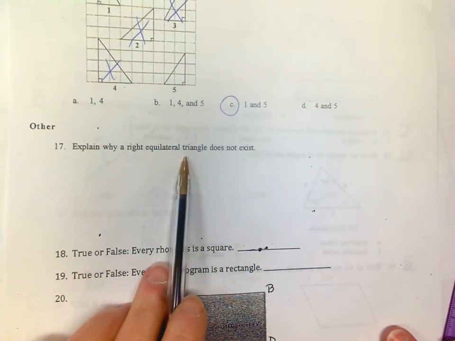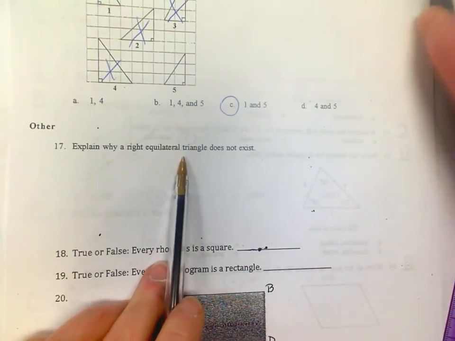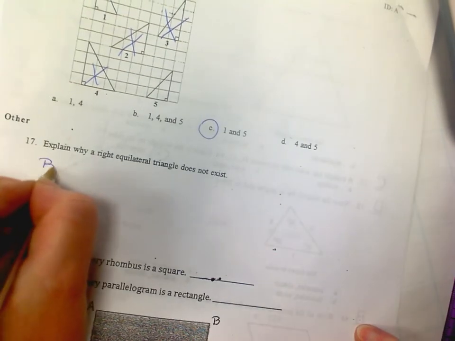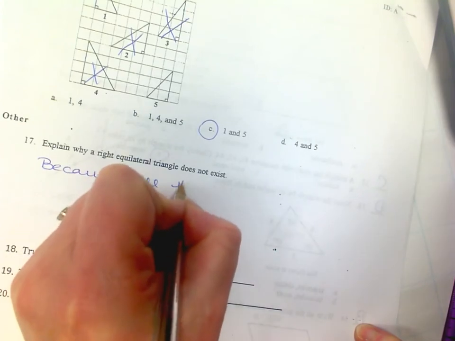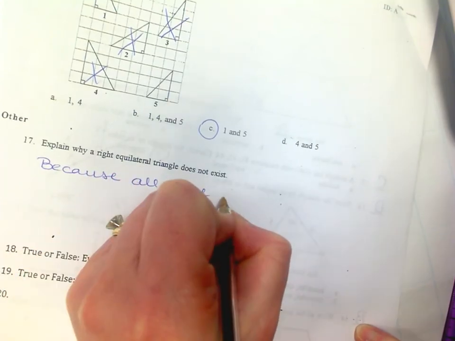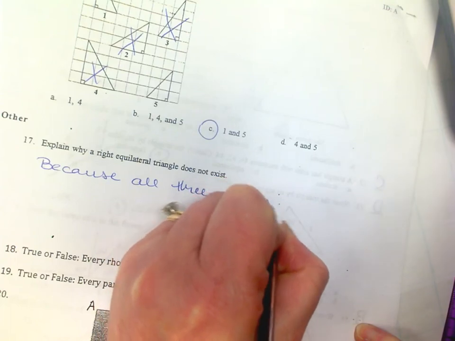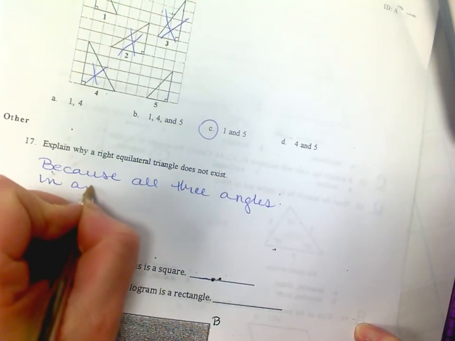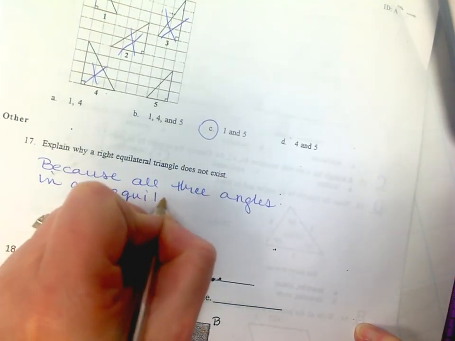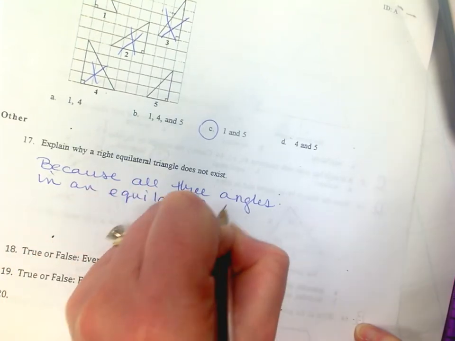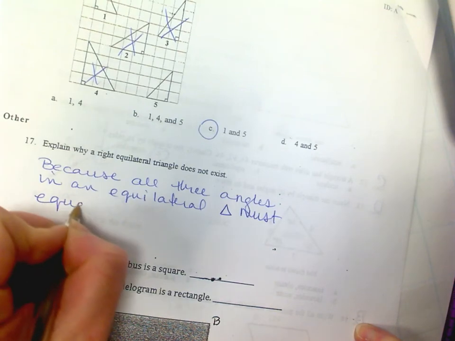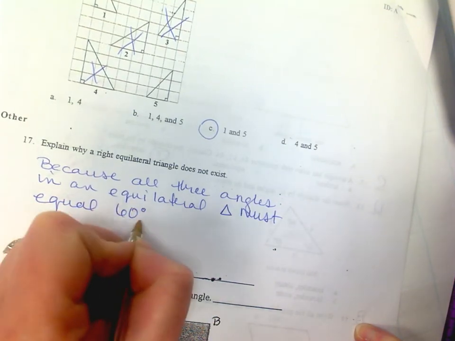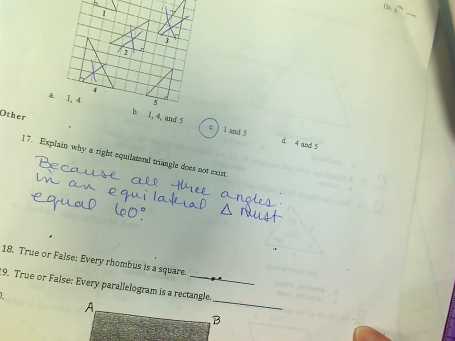Explain why a right equilateral triangle does not exist. Because all 3 angles in an equilateral triangle must equal 60 degrees. There's no way for one of them to be a right angle or 90 degrees.